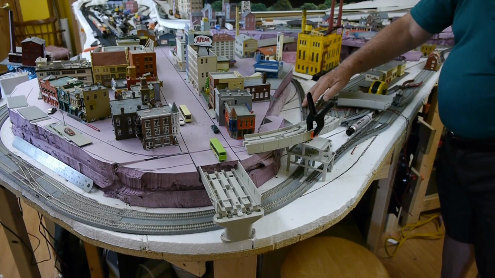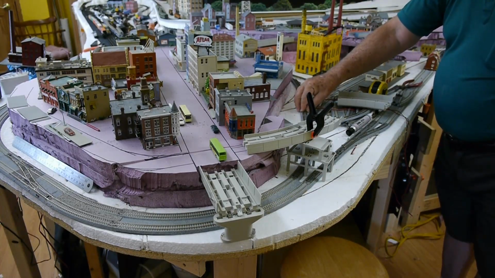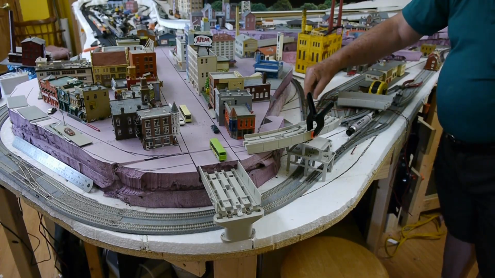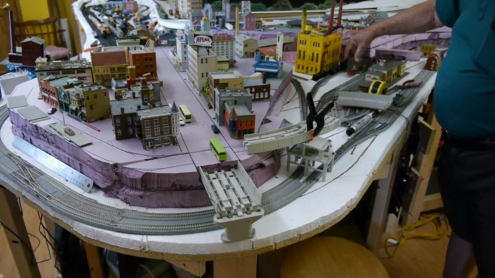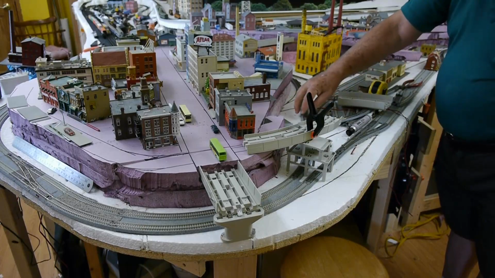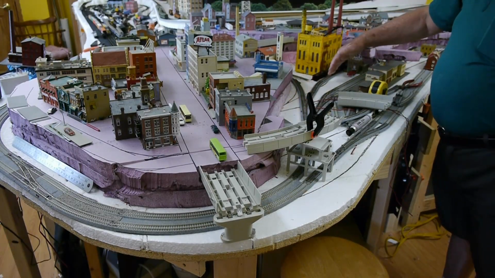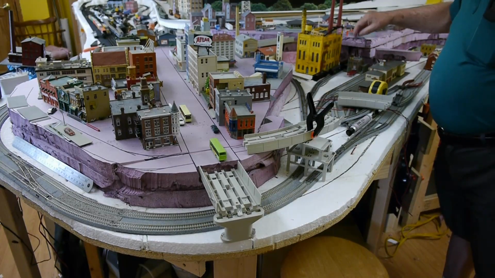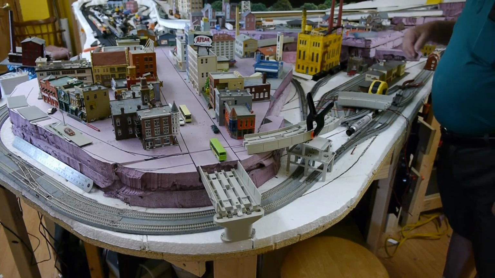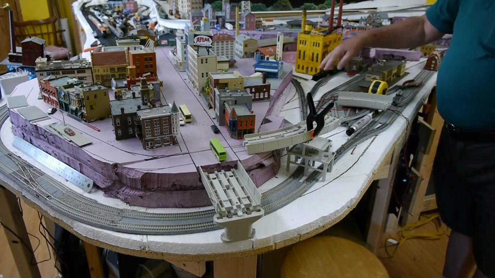And what was a turnout back here with another turnout with two tracks coming in here is now this turnout, which has shifted in this direction, and now there's only a single track coming in here to serve the power plant in this little industrial building. And so that's a change.